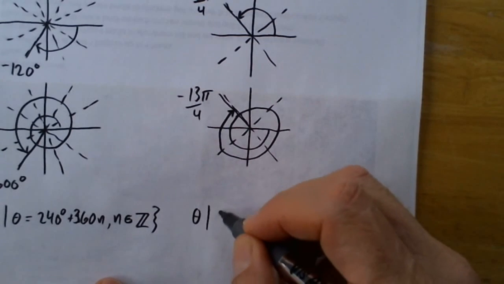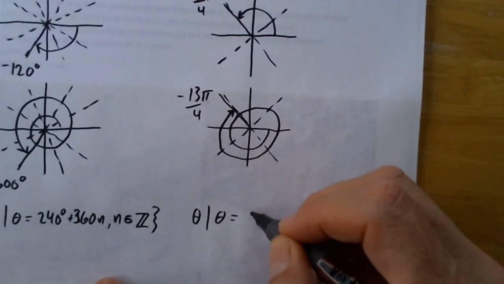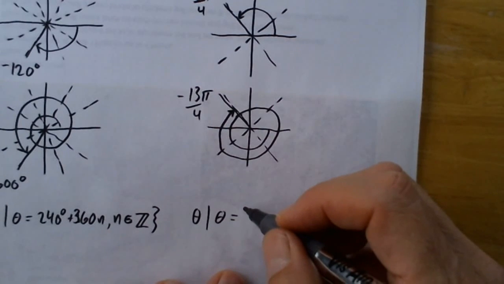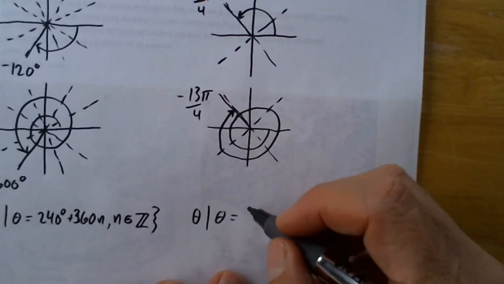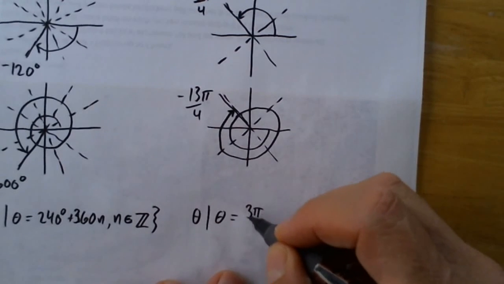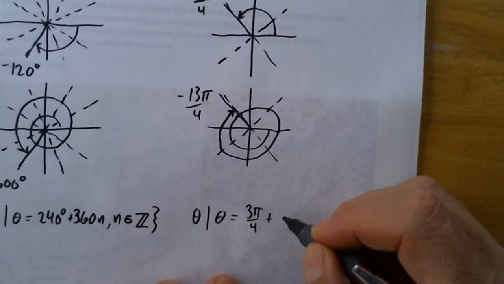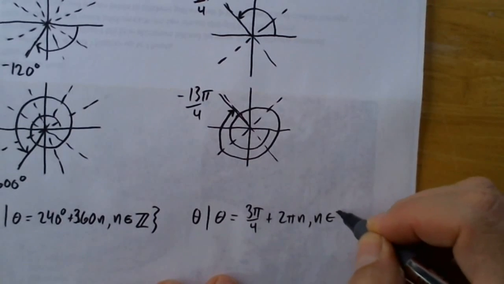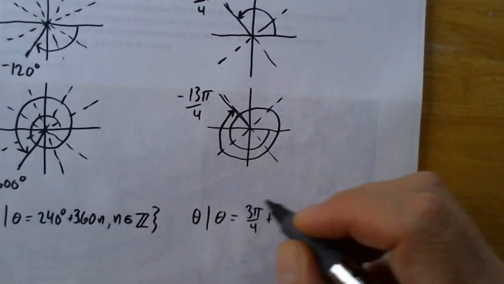So we have theta such that theta is, we could start with negative 5 pi over 4, or even you could write 3 pi over 4 plus 2 pi n, where n is an integer.